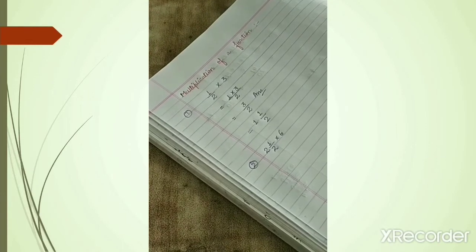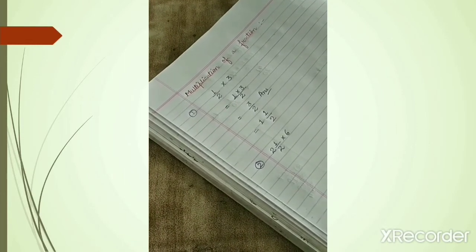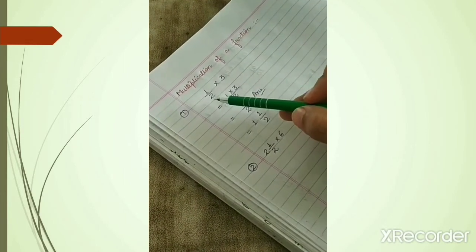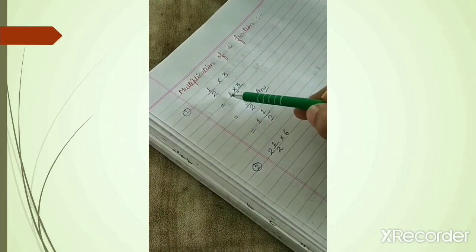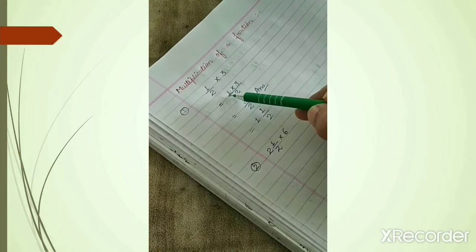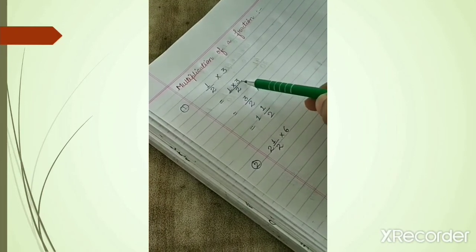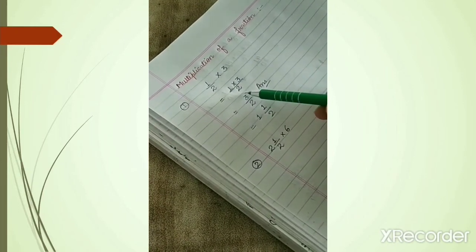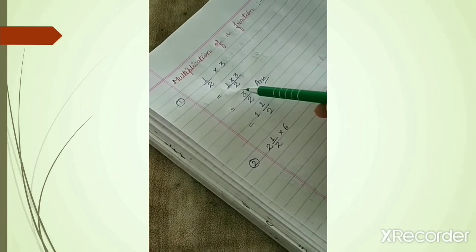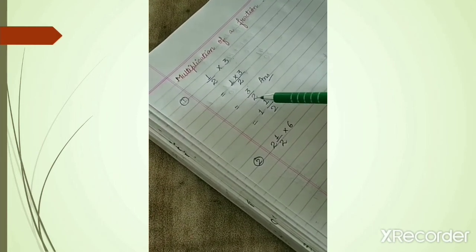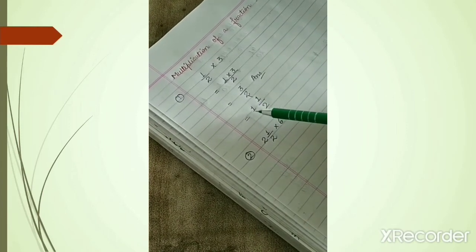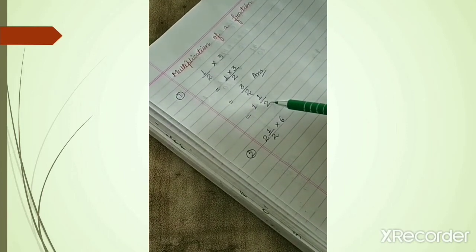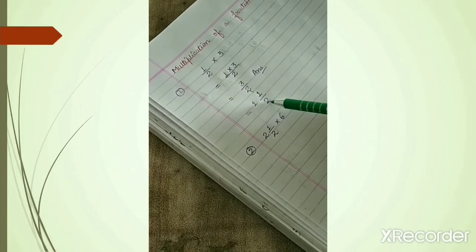Let's understand multiplication with the help of one example. Here I have taken one fraction and a whole number. Multiply these two. You have to write the numerator of the fraction times the whole number, divided by the denominator of the fraction. 1 3s are 3 divided by 2. And if you want to convert this into a mixed fraction, you can write 1 whole 1 by 2. Both the answers are correct.